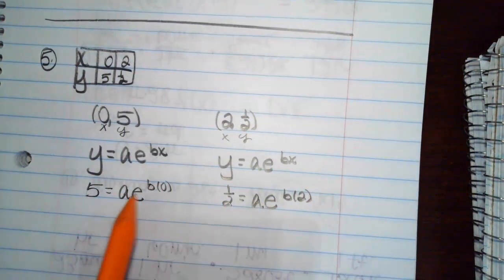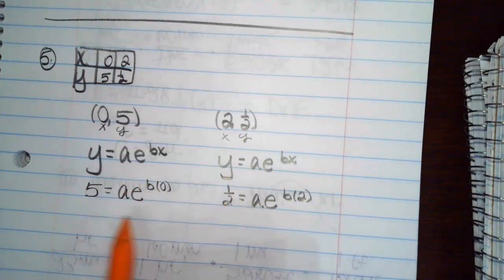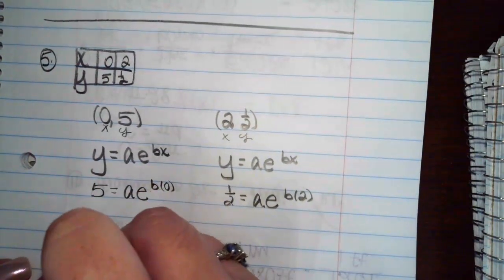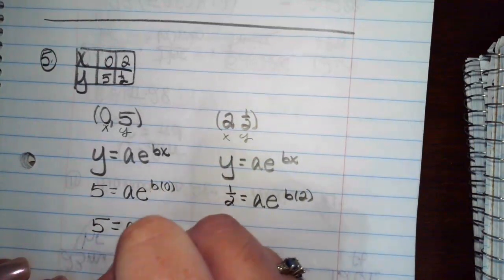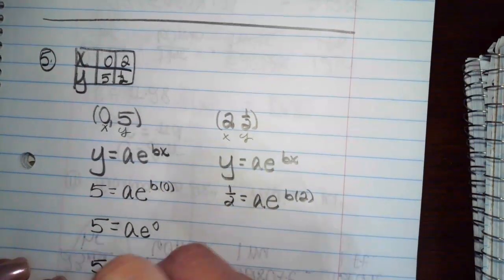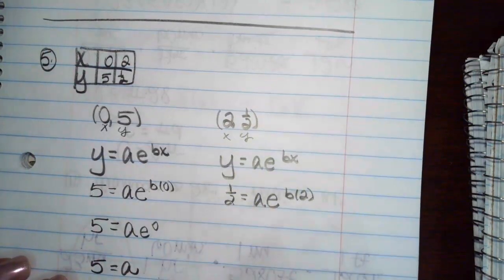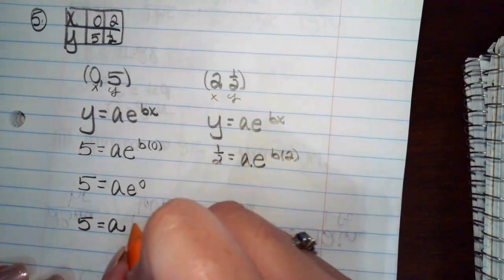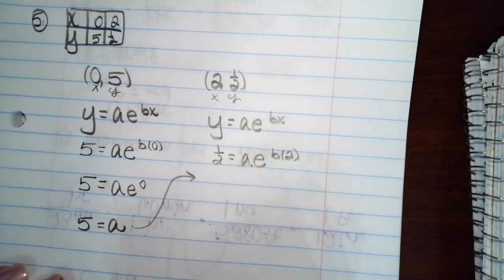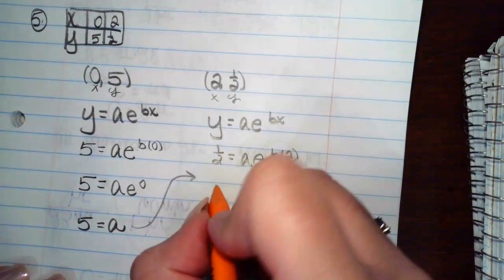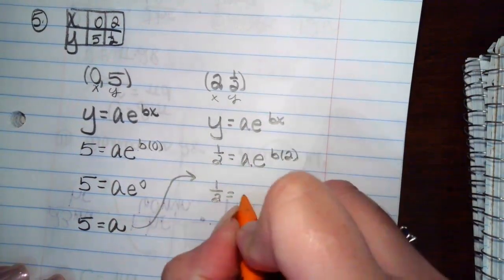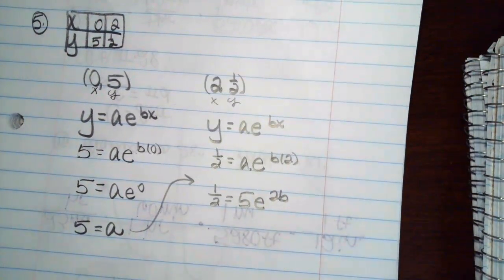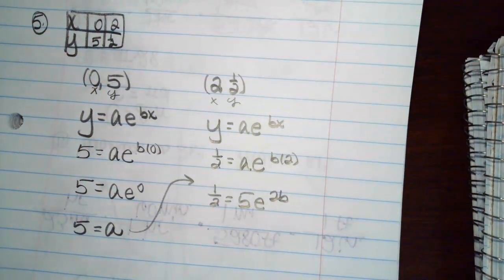And now what I can do is solve this one for a, because b times 0 is 0. So this gives me a e to the 0, which e to the 0 is 1, so I get 5 equals a. Okay, so if 5 equals a, I'm going to input that information into this. So I get 1/2 equals 5 e to the 2b. And now I can solve for b.